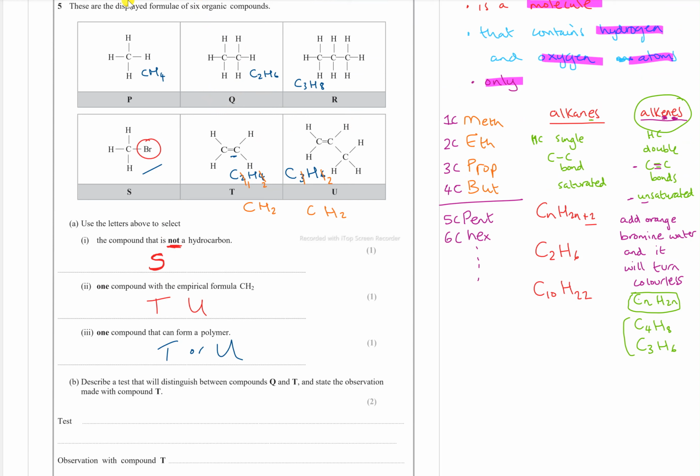Let's look at this. This here is an alkane. How do I know that? There's one E, so there's a single carbon to carbon bond here. It is saturated. It is a saturated compound.